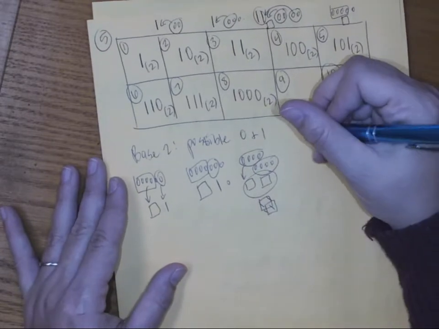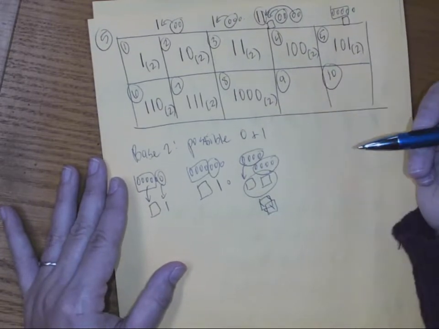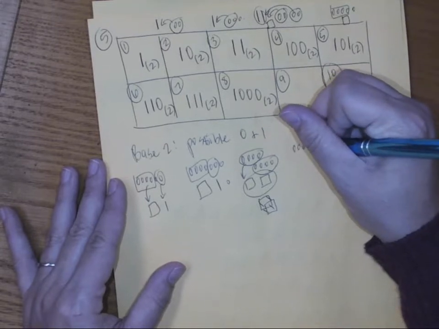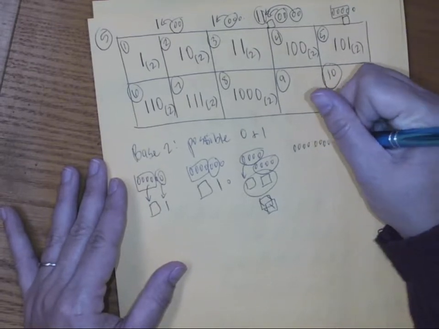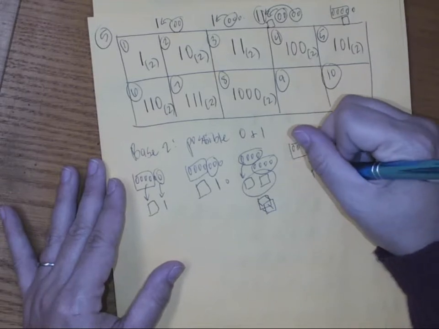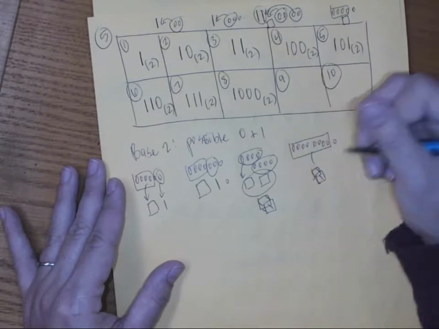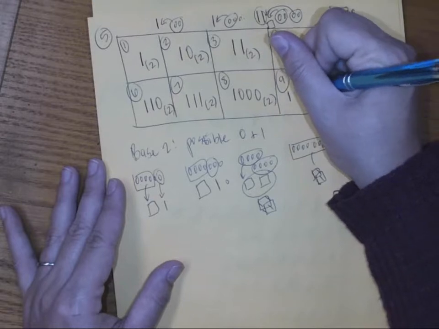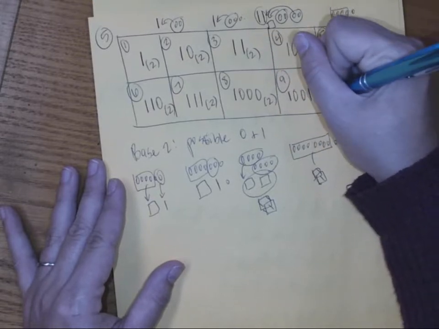The number 9 would be the number 8 plus 1 unit, right? 8 is a cube, and then I have a unit left over. So 1 cube, 0 flats, 0 longs, 1 unit.